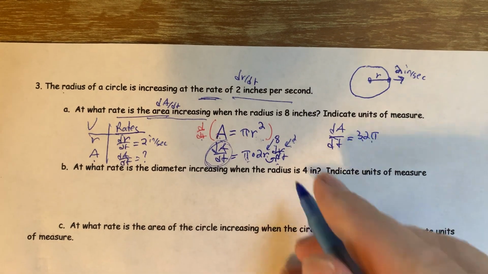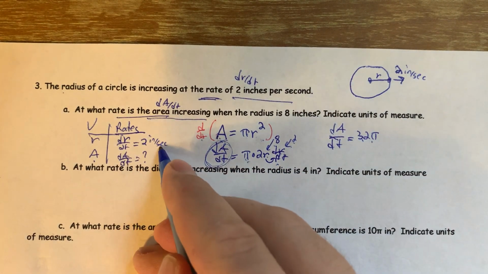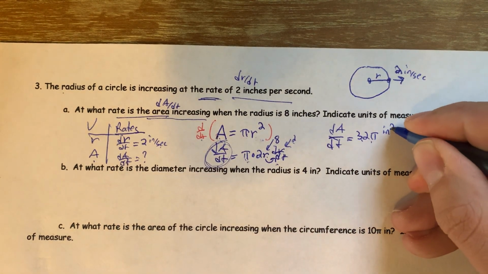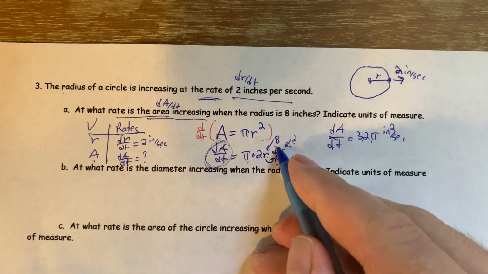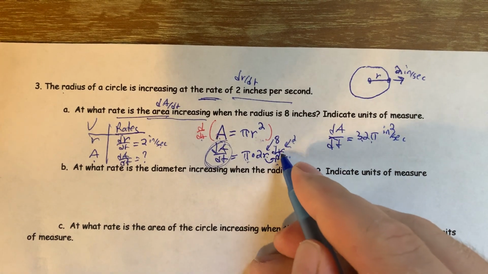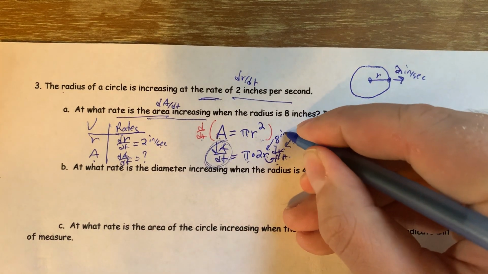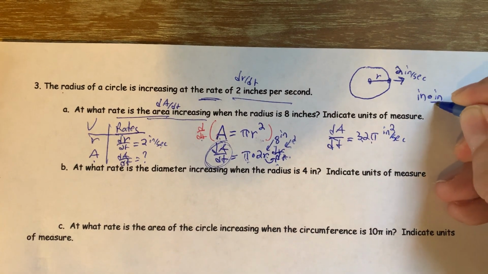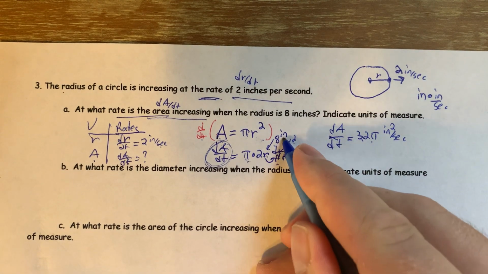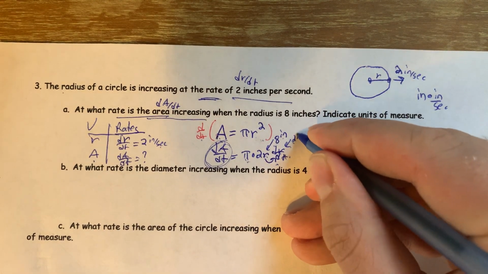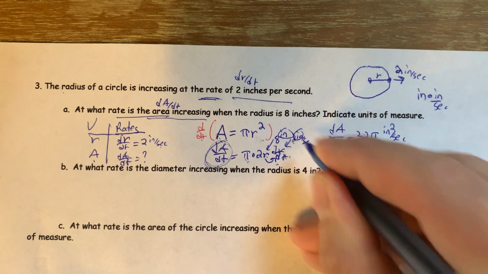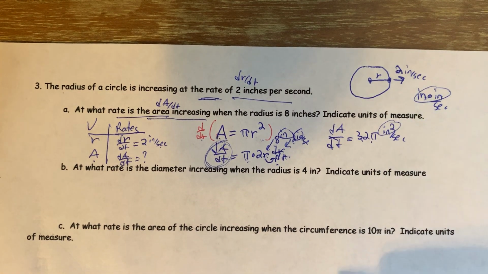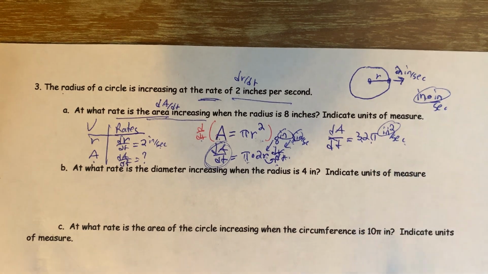32 pi. And what are the units here? Well, dr dt was in inches per second. Area is always going to be measured in square units, so inches squared per second. And we can kind of see that if we look at the units multiplied. R was 8 inches, and so we have inches times 2 inches per second, and you can see how the inches times the inches gives you inches squared. But you also can just know that area is always in units squared per second.